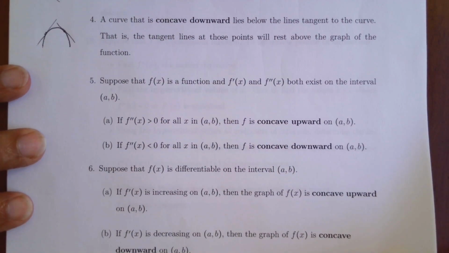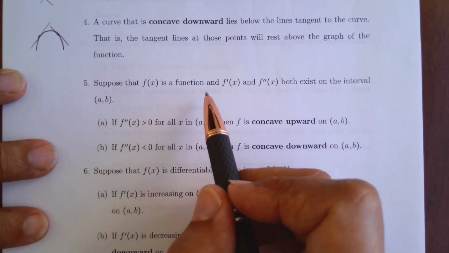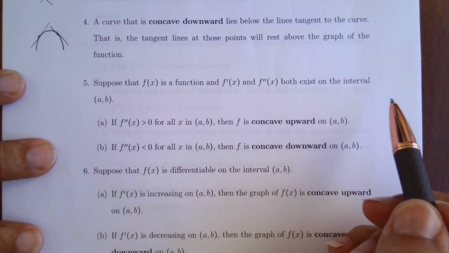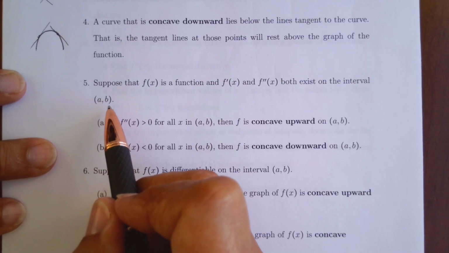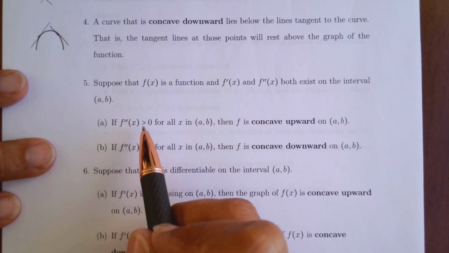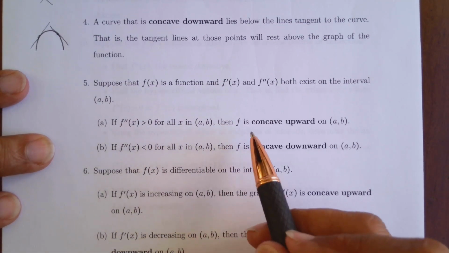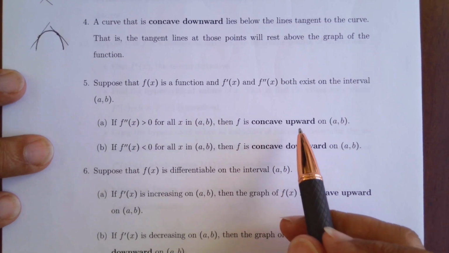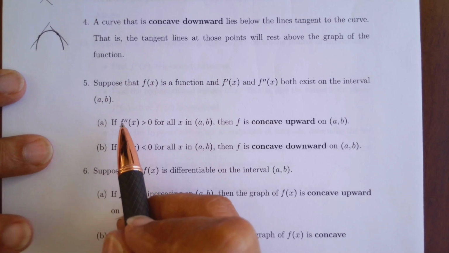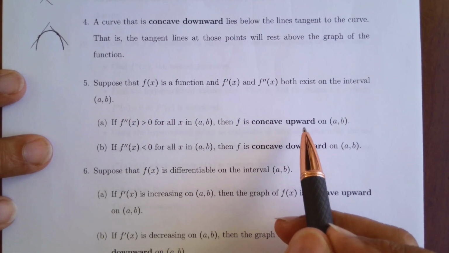All right, let's move on to number 5. Number 5 says, suppose that f of x is a function and f prime of x and f double prime of x both exist on an interval from a to b. If that's all true, then if the second derivative is greater than 0 for all x's in the interval from a to b, then we know that f is concave upward between that interval. So if the second derivative is positive, then the function is concave up.